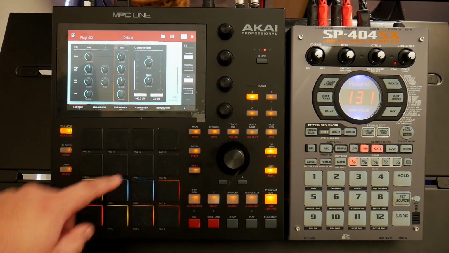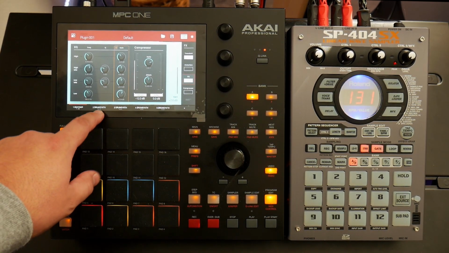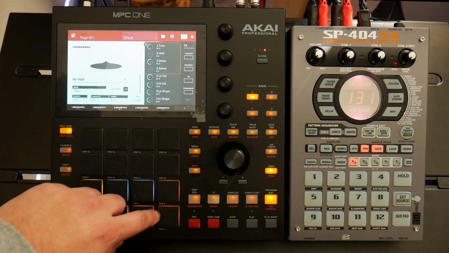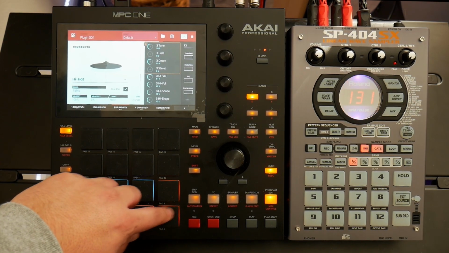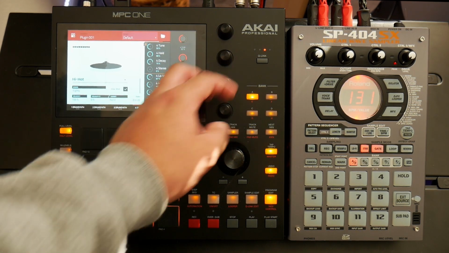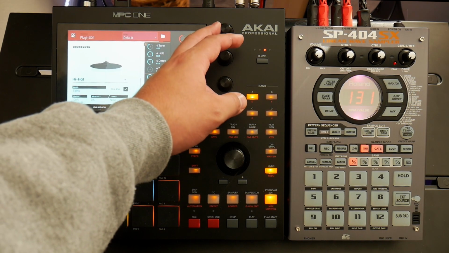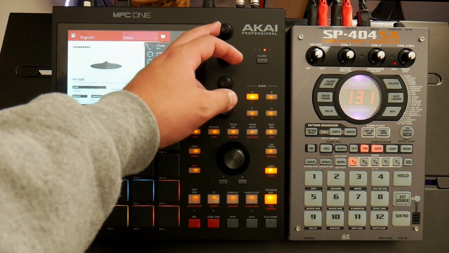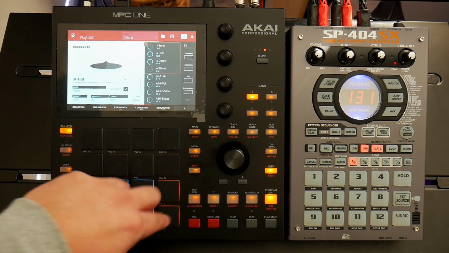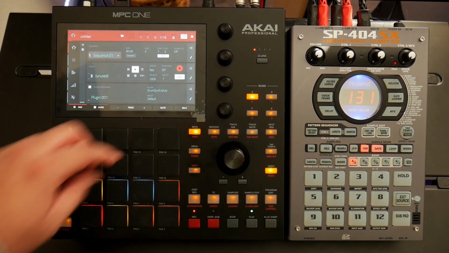I don't think I'm gonna alter the hi-hat just because I kind of like the tone it has, actually. I think this one I might adjust. Let's try to record that.